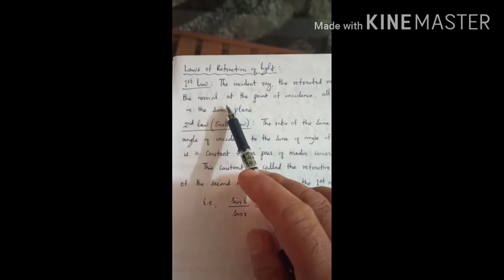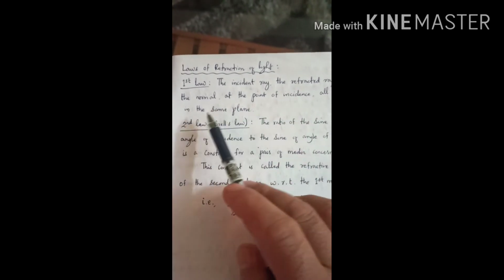So these are the three cases you need to understand. Now we are moving on to the laws of refraction of light. The first law says that the incident ray, the refracted ray and the normal at the point of incidence, all of them lie in the same plane.